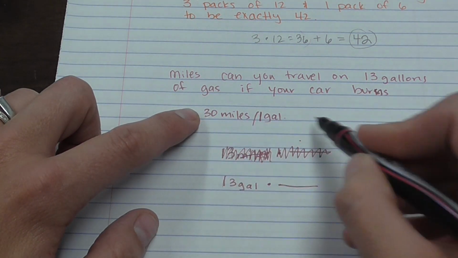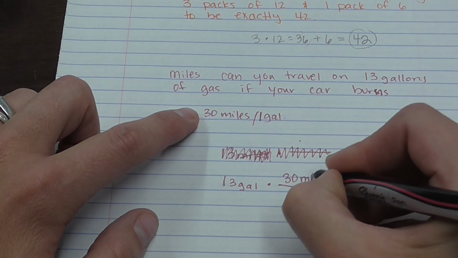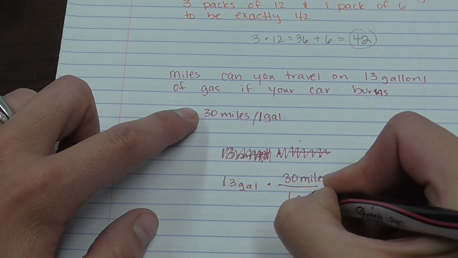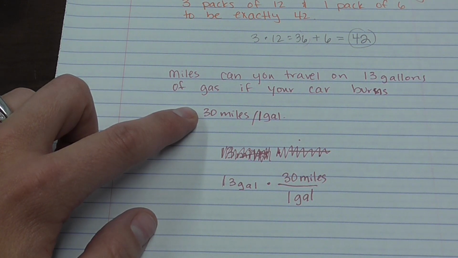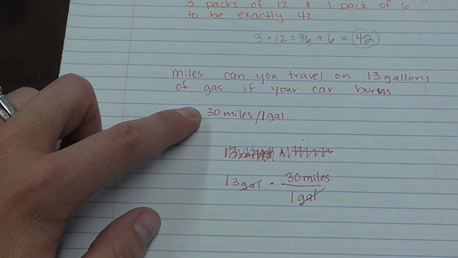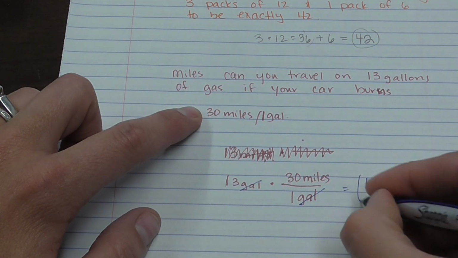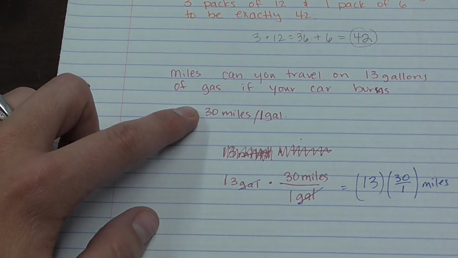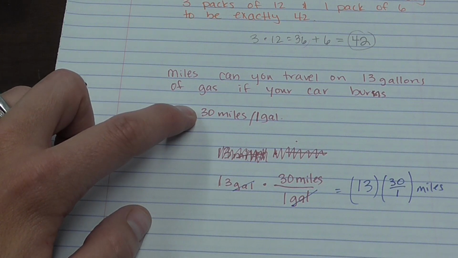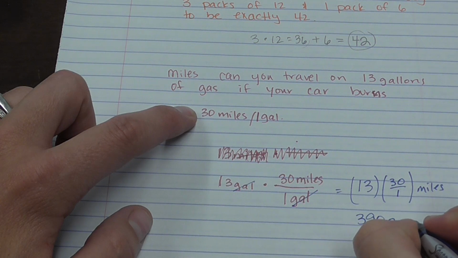The way it's written, we have our gallons on the bottom. That works out for us: 30 miles per 1 gallon. The reason that works out so well is that our units will cancel out. That leaves us with multiplying 13 times 30 over 1 miles. When we do it this way, we get an answer of 390 miles.